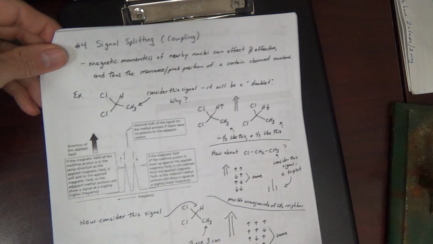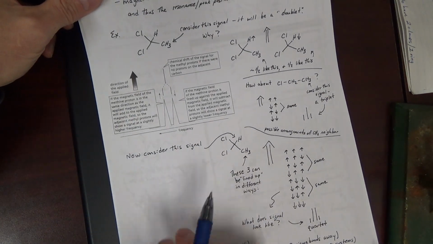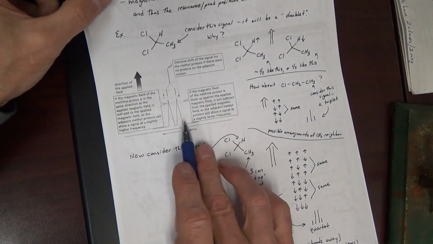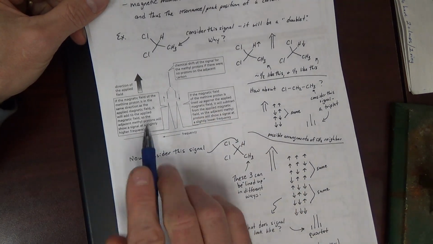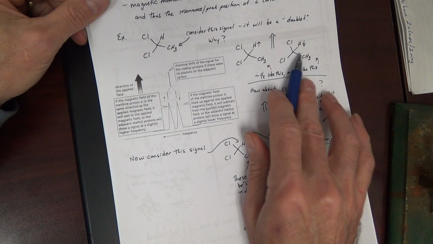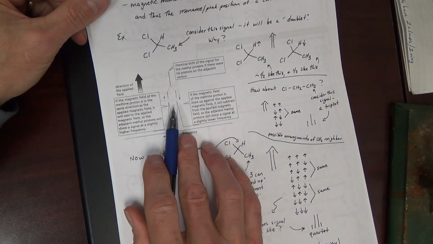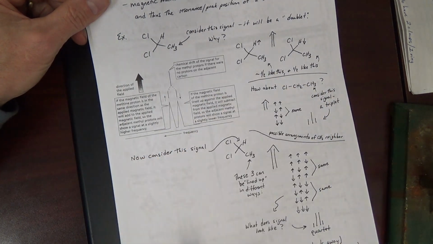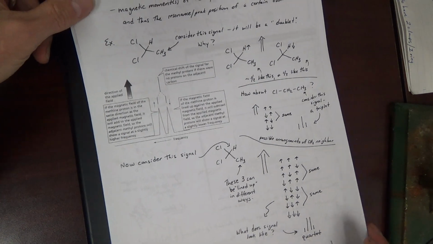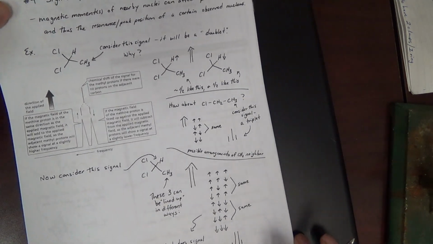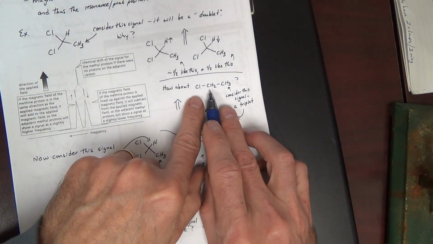Now, that is explained in this cut and pasted diagram over here. Pretty much the same thing I just explained with my own diagram. So you can read that and make sure it fits with what I said here. Okay, let's do another example. What about this compound here?